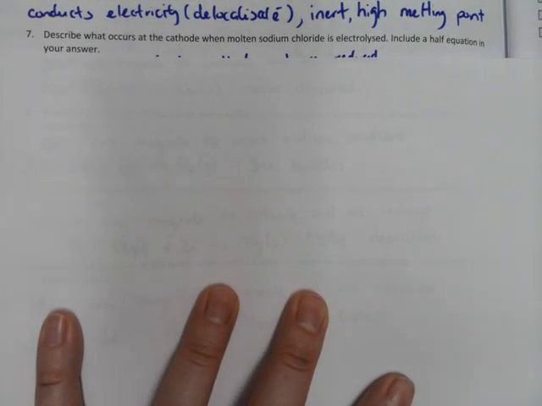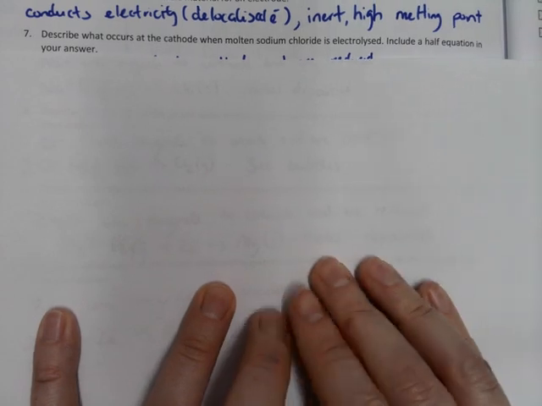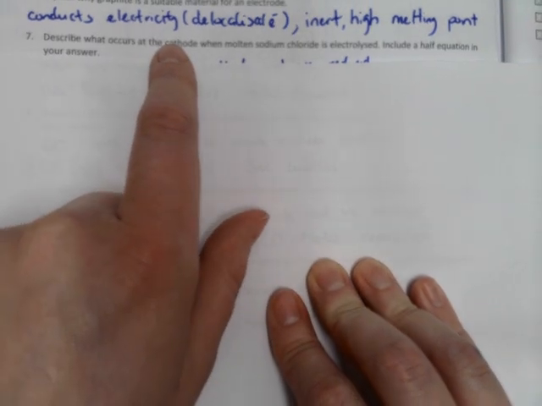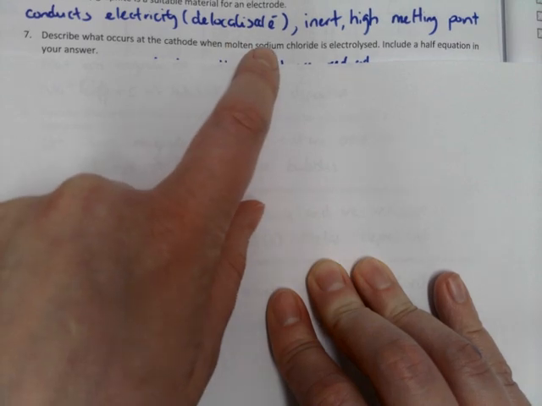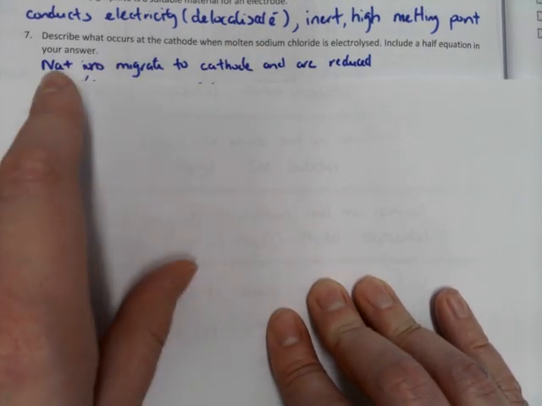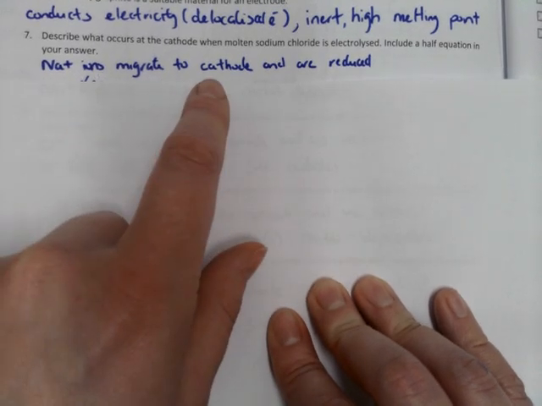All right, so question 7, what happens at the cathode when molten sodium chloride is electrolysed? So remember, negative is cathode. If it's negative, the positive sodium ion is going to move there. So first point is movement. Sodium ions migrate to the cathode.